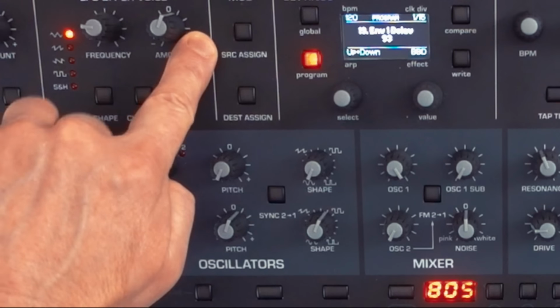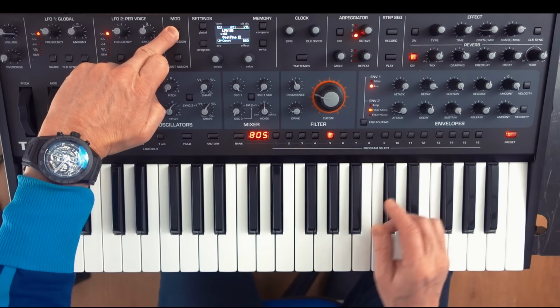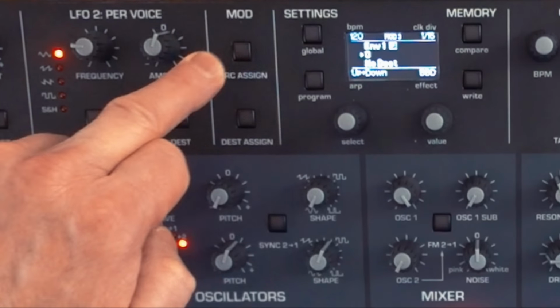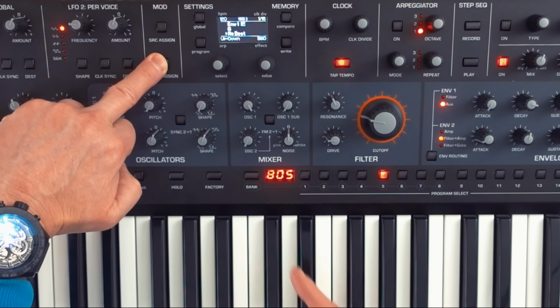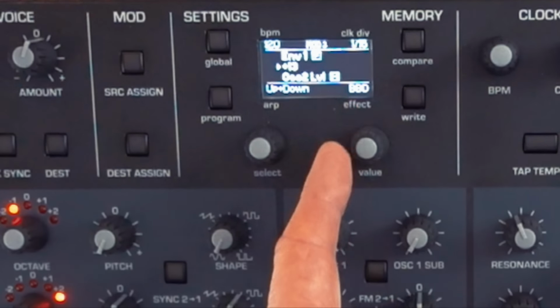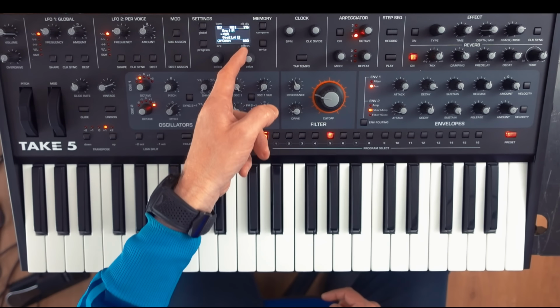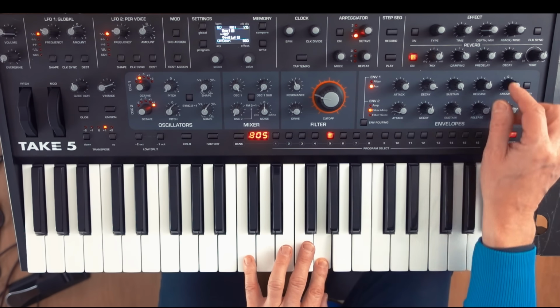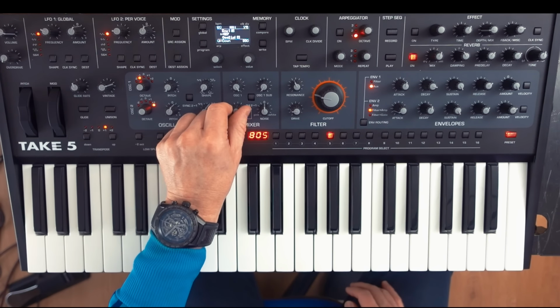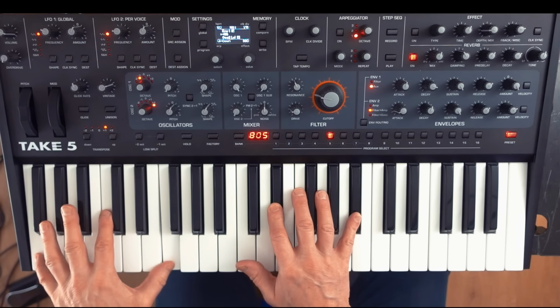What I'm going to do is set up a modulation here. That's very easy to do as well. You press source assign here, and the source is going to be envelope 1, so I just press something on envelope 1 and it appears. Destination is going to be oscillator 2 volume, okay, and then it automatically goes to value. Going to make it go all the way. So now this envelope is controlling when oscillator 2 comes in. So that's something you can't do on a conventional synth.